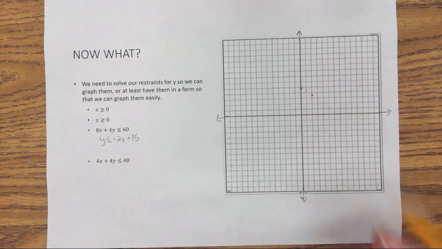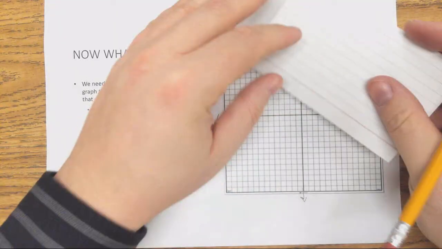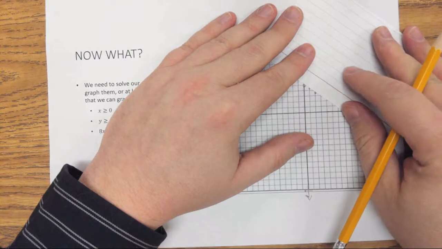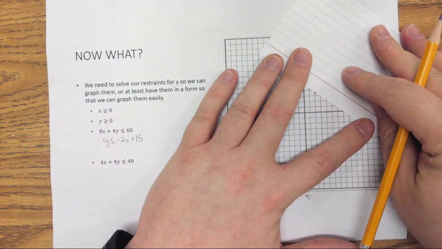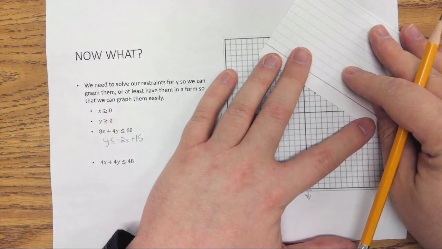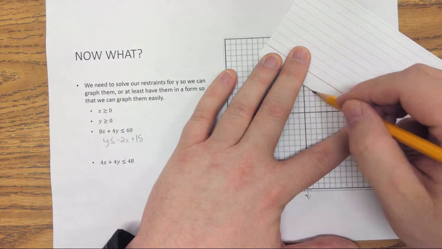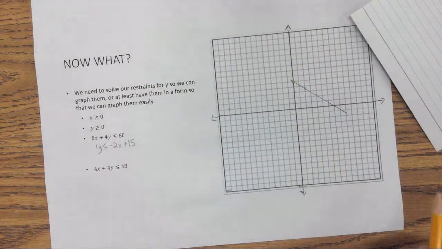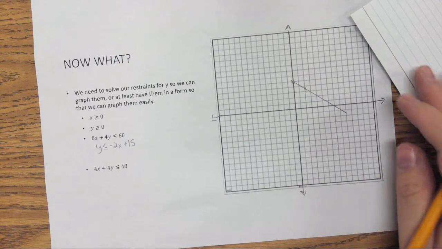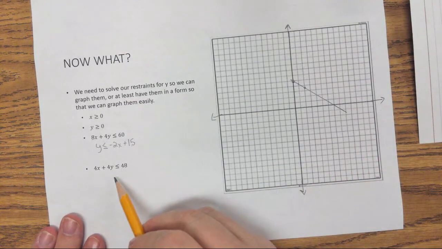I'm going to use some kind of straight edge here. Now I'm going to graph this guy. Alright, there's that one. Now let's do the other one.